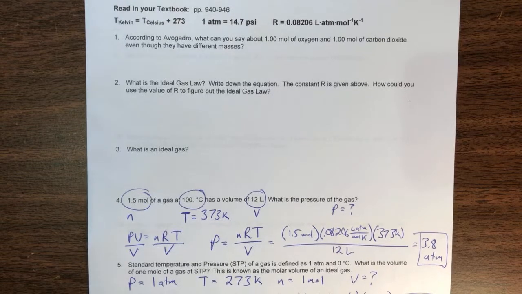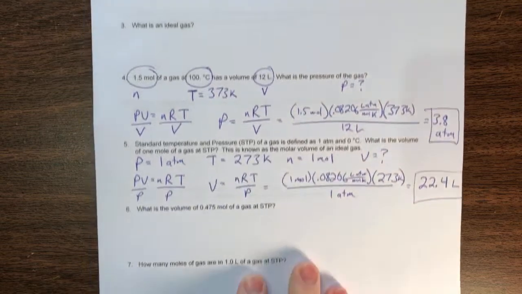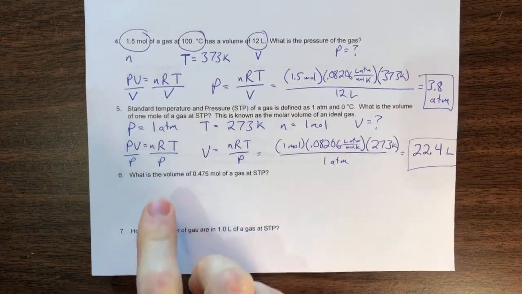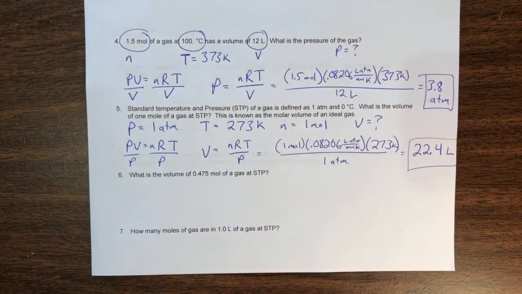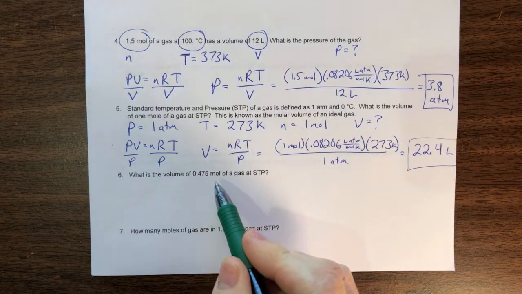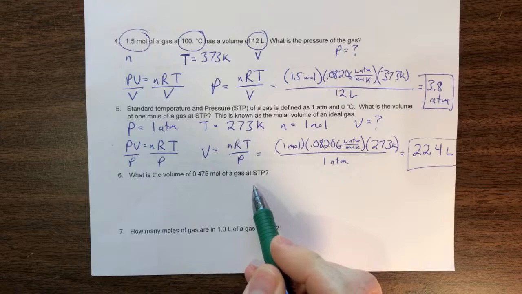All right, so let's jump into it. We have down here, we're going to just go into number 6, number 7, and then go do the whole back page, and then talk about the new stuff for today. All right. So what is the volume of 0.475 moles of a gas at standard temperature and pressure?